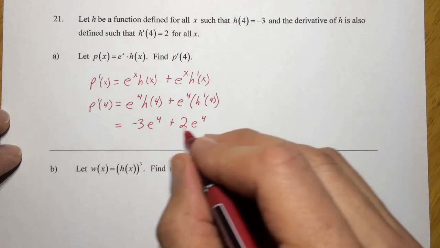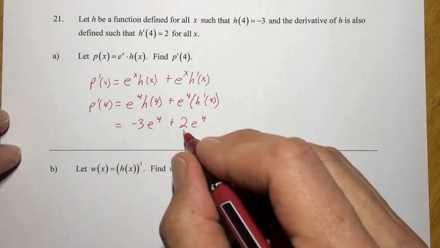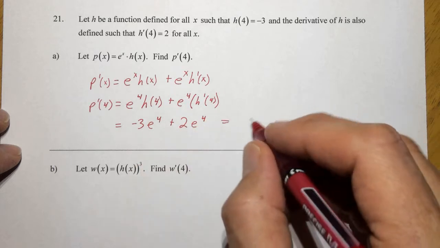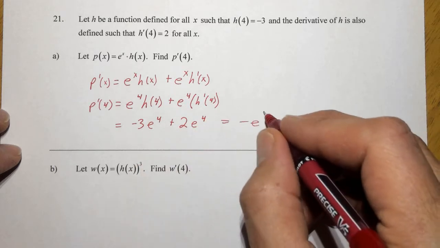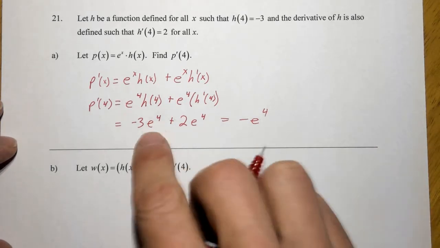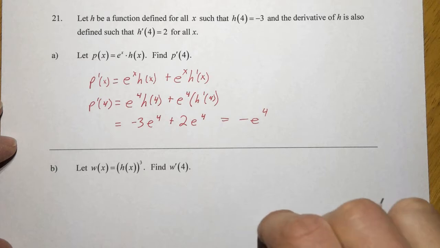So this is a fine answer right here. Because it's free response, it does not need to be simplified. If you want to go further, you certainly could say negative 3 plus 2 is negative 1. So this is the same thing as the opposite of e to the 4th. Either one of these choices is fine.